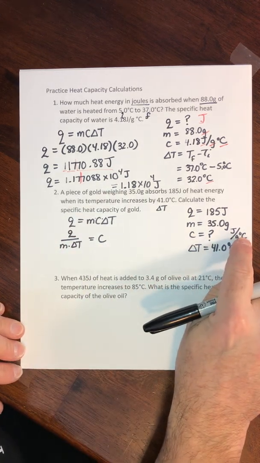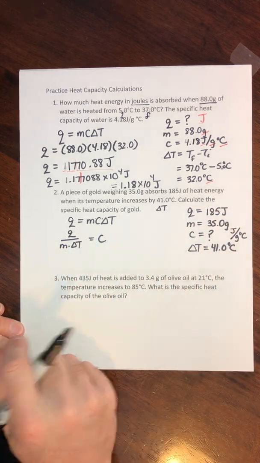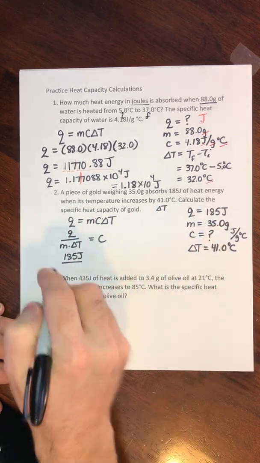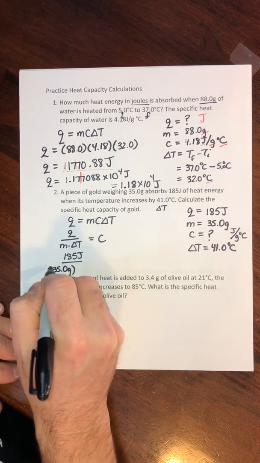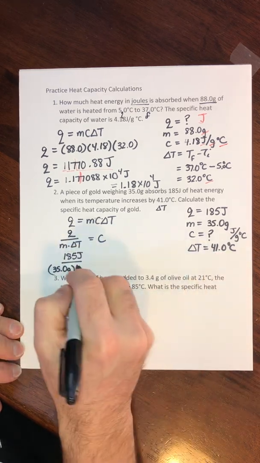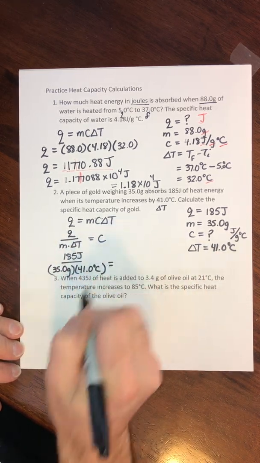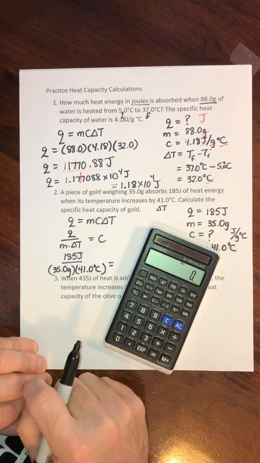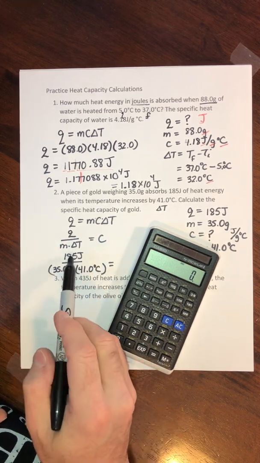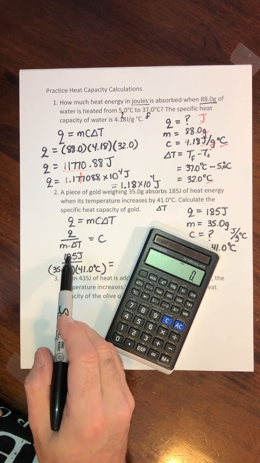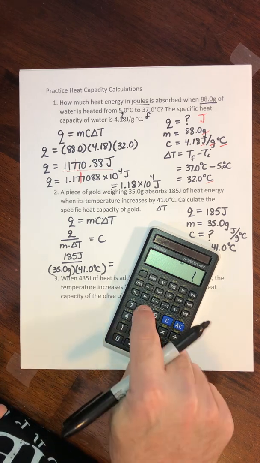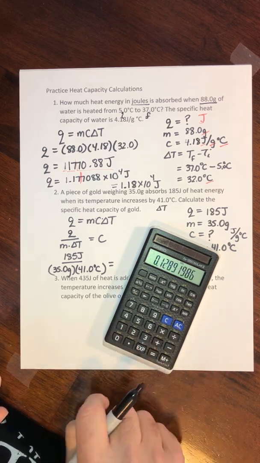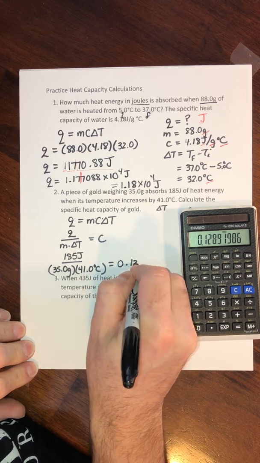Now, even though I know what the units are, let's put all of the units in and see what happens. So if I put in my value for Q, that's 185 joules. If I put in my value for M, that's 35.0 grams. And if I put in my value for delta T, that's 41.0 degrees Celsius. So again, if we pull out our calculator. Now you do have to be careful if you're dividing by two numbers on the bottom. You're either going to have to use brackets, or really, my 185 is divided by the 35, but it's also divided by the 41. So I can say 185 divided by 35 divided by 41. So it gives me an answer of 0.1289.